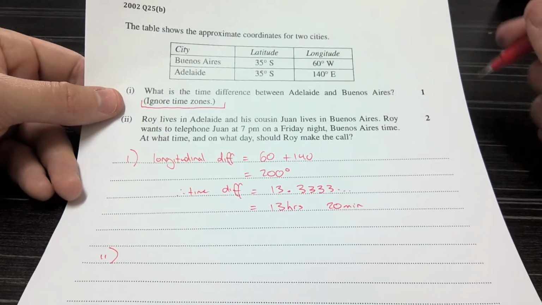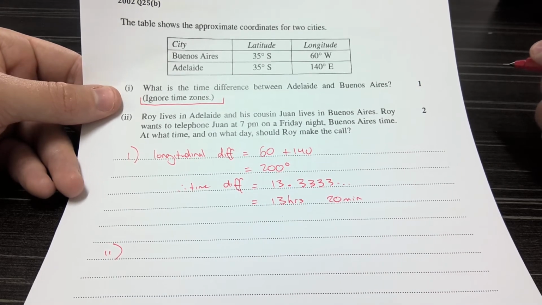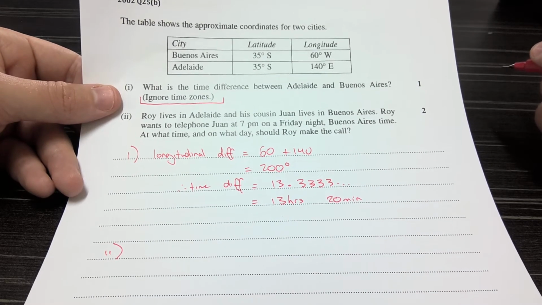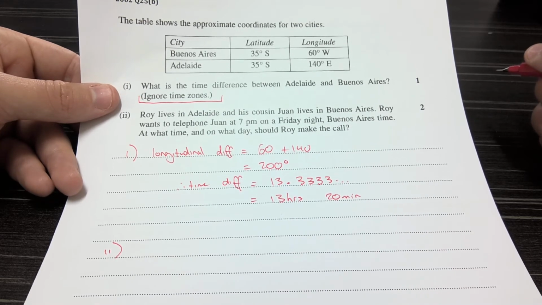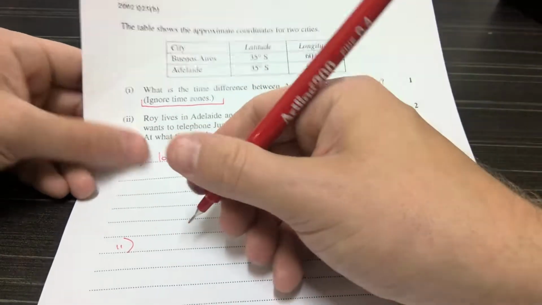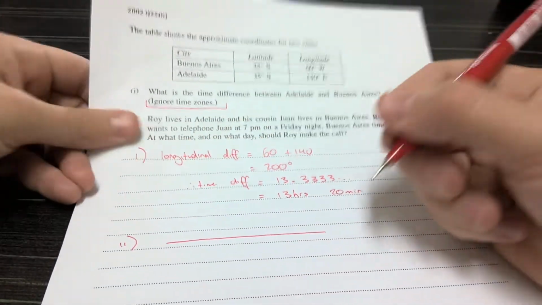And then part 2. So Roy lives in Adelaide and his cousin Juan lives in Buenos Aires. Roy wants to telephone Juan at 7 p.m. on a Friday night, Buenos Aires time. At what time and on what day should Roy make the call? So again, we're doing the time difference question. So draw a number line.